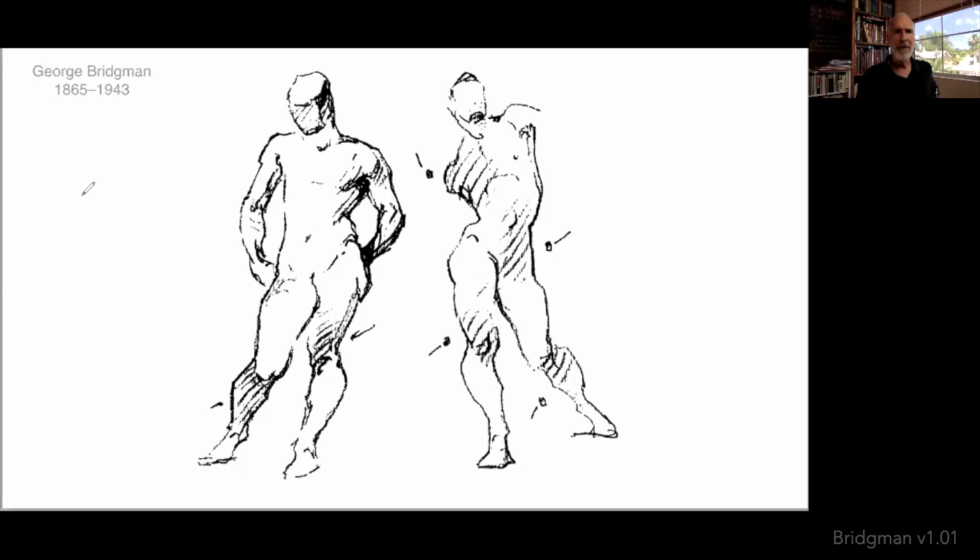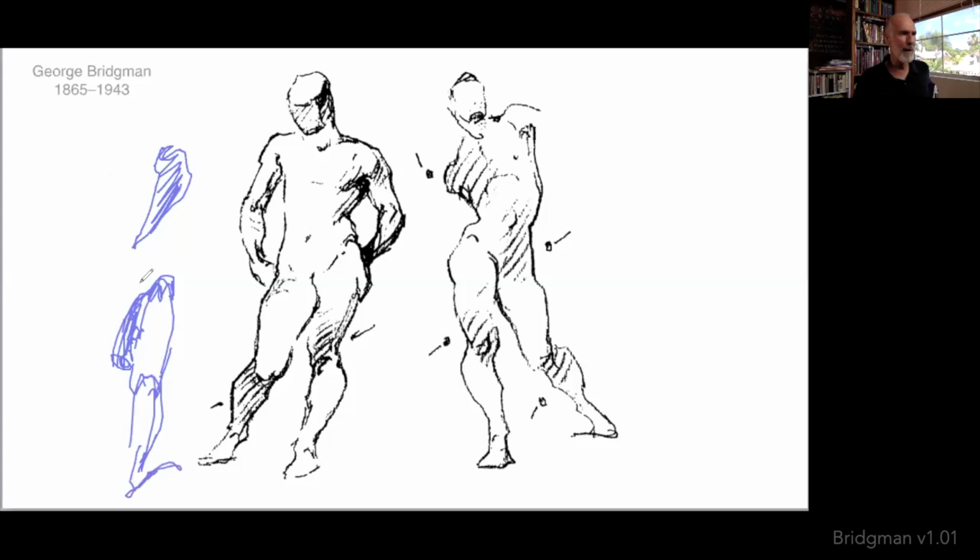He's got a figure from behind that has such wonderful shape of shadow on the back like this, and a shape of a buttock like that, and a leg going away from us like that, and a leg coming toward us like this, and a foot going out there like that, and the other leg wrapping around there like that.